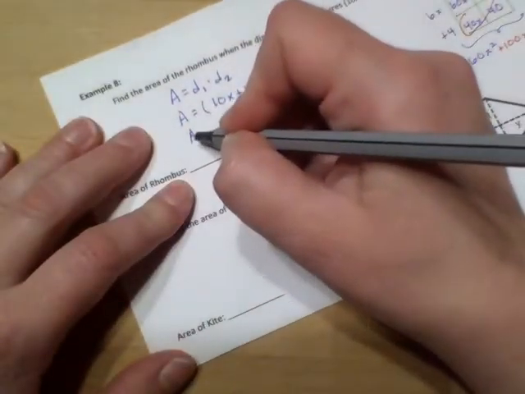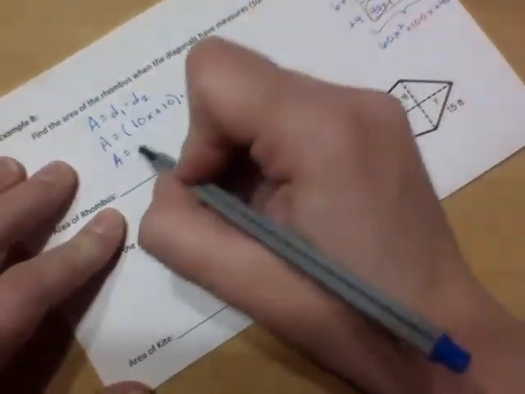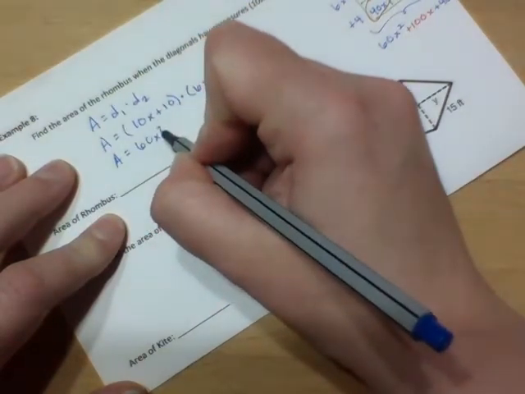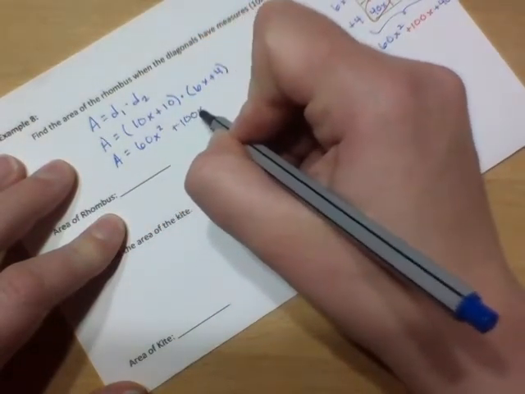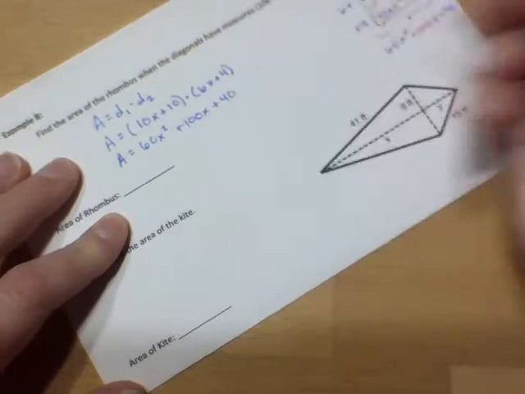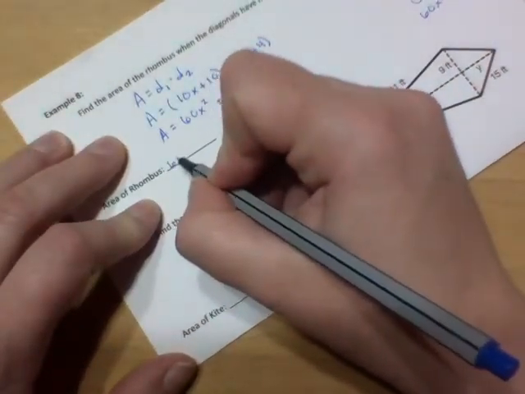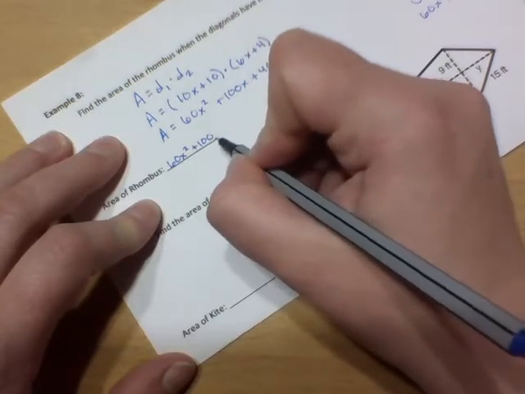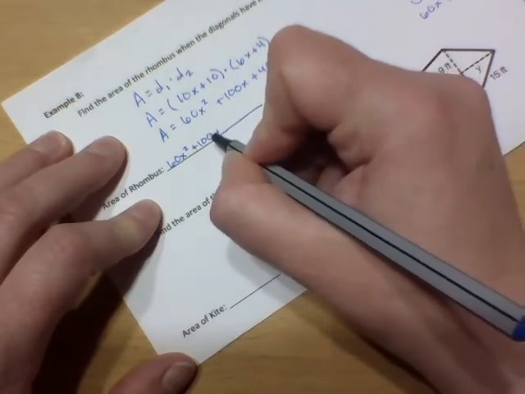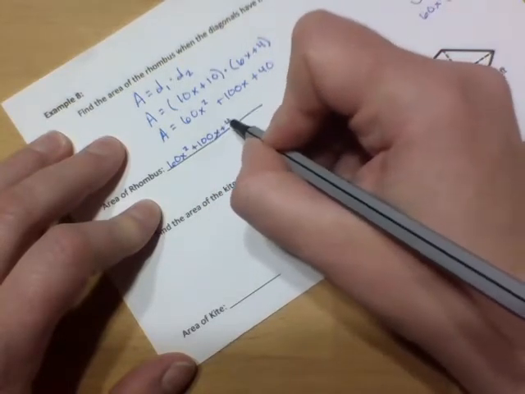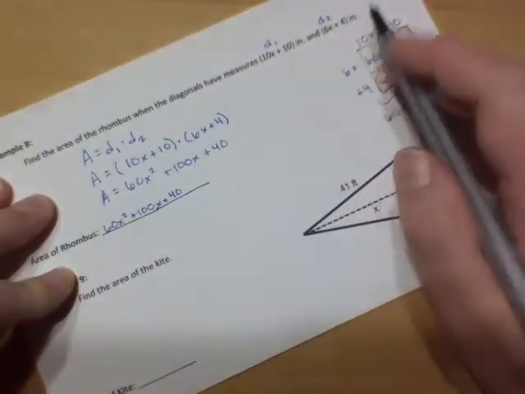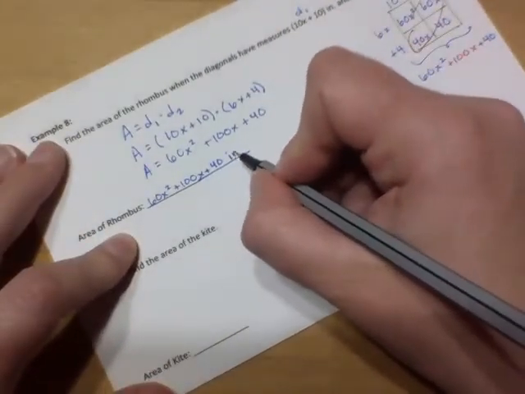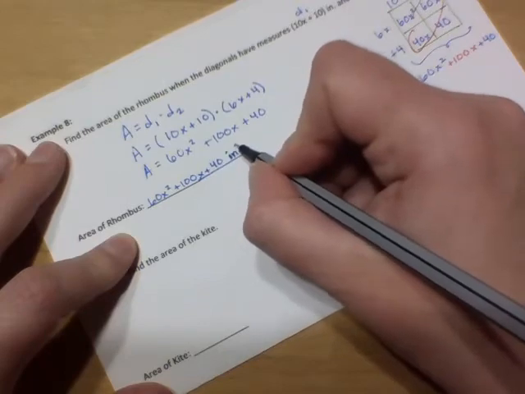So our area is going to be this terribly long trinomial, so 60x squared plus 100x plus 40. And I'm going to apparently fit that on this tiny line. So thank you, me, for making that small. And then, of course, our units, which in this case are inches, and then we are doing area, so squared.